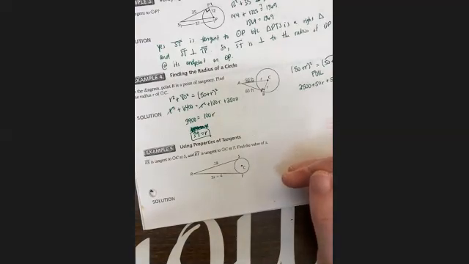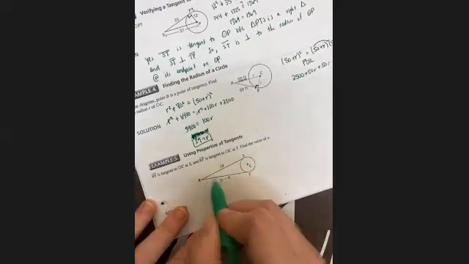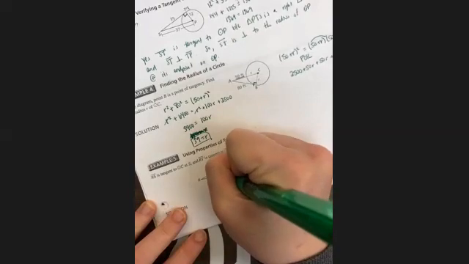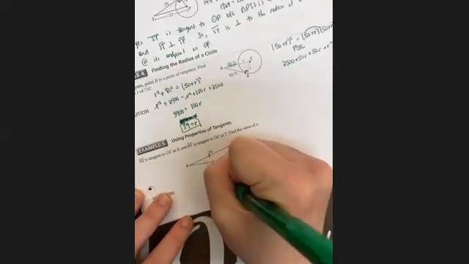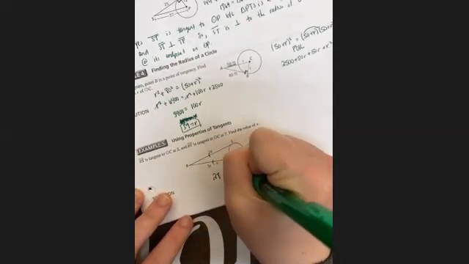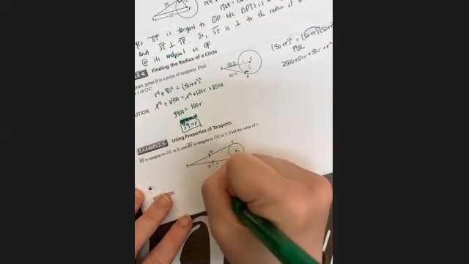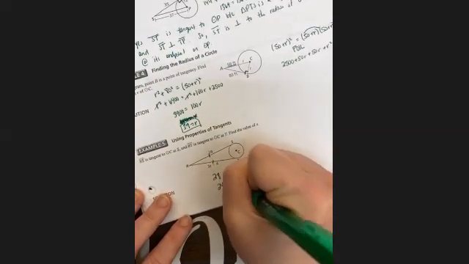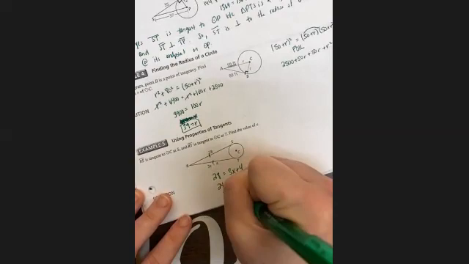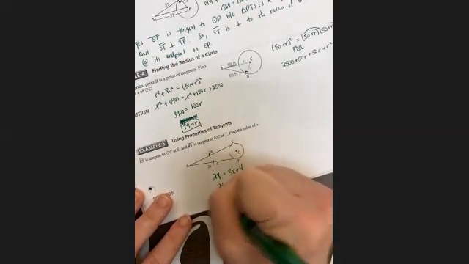Example 5, last one. It says RS is tangent to circle C at S and RT is tangent to circle C at T. Find the value of x. It's saying that RS and RT are tangents, so you know that they are congruent to each other. So 28 is equal to 3x plus 4. Subtract 4, you get 24 is equal to 3x. Divide by 3, 8 is equal to x. And you are done.